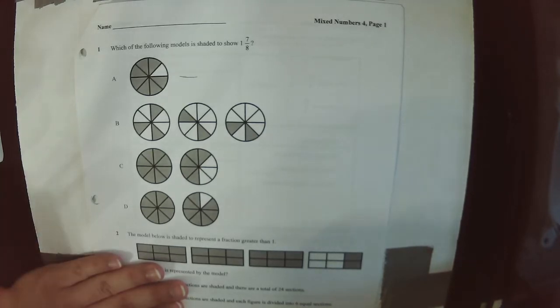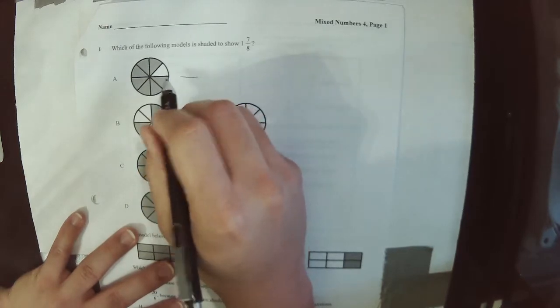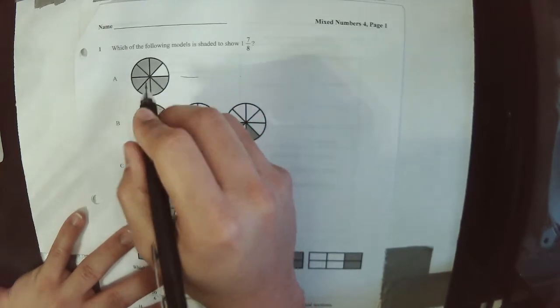What fraction would match it? Okay, almost, Jada. Your denominator is how many pieces are in that model.